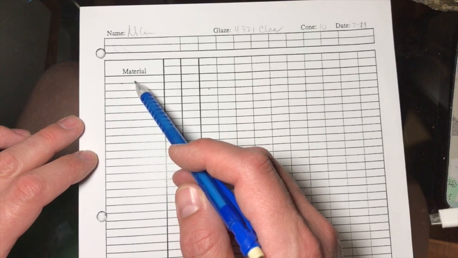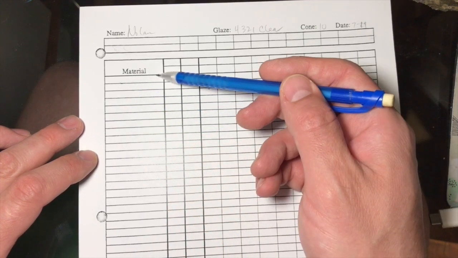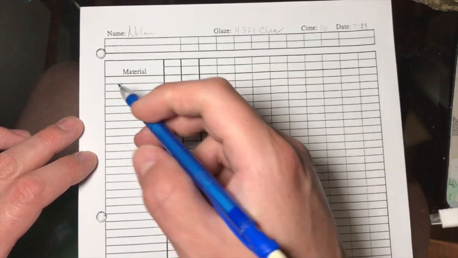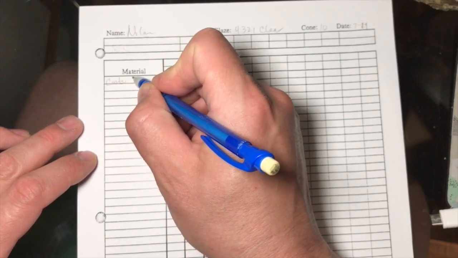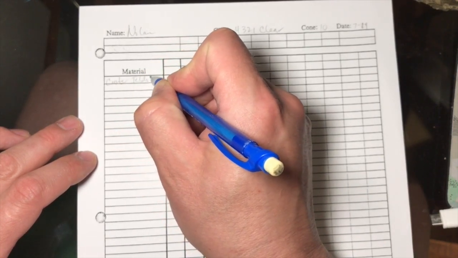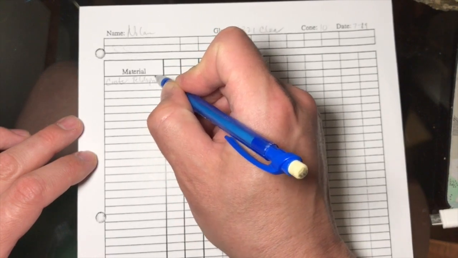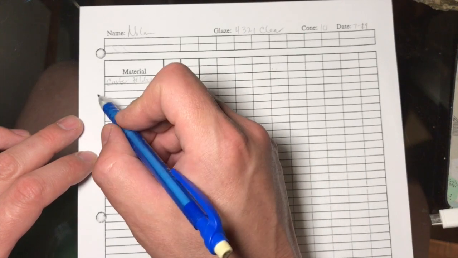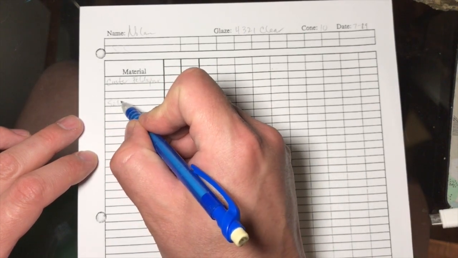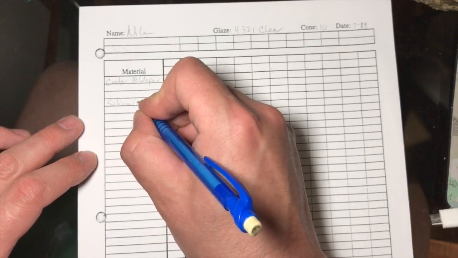What we're going to do is we're going to do material. We're going to write the recipe down in this column. So I'll start out with Custer Feldspar. I'm going to skip 2 lines. I'm going to go silica or flint.